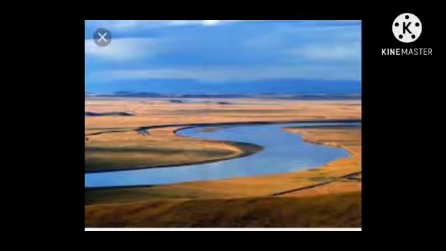Another type of landform is plains. Plains are large stretches of flat land. They are generally not more than 200 meters above mean sea level. Some plains are extremely level, others may be slightly rolling and undulating. Most of the plains are formed by rivers and their tributaries.